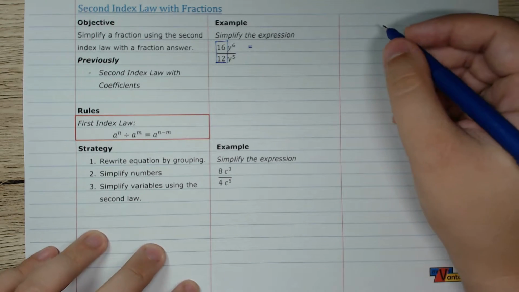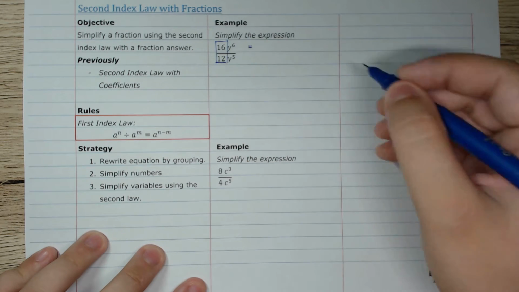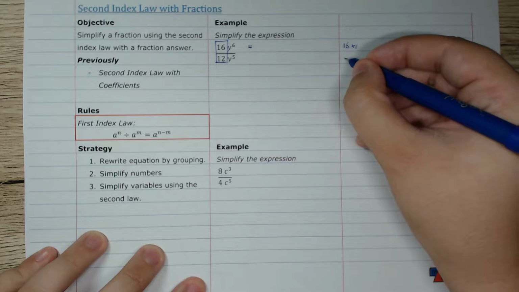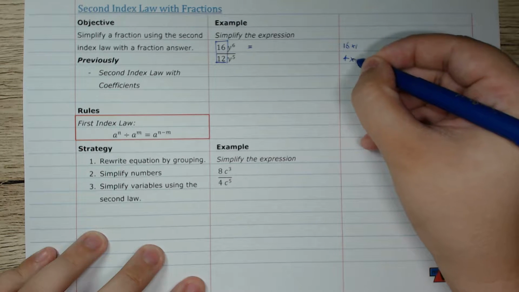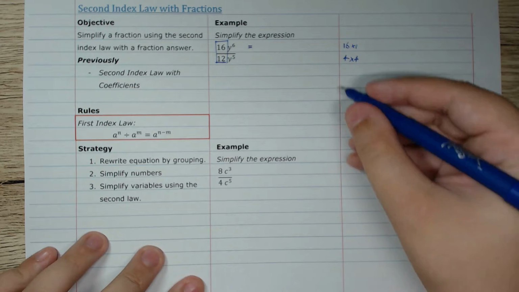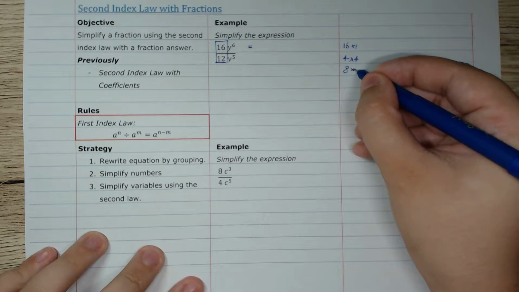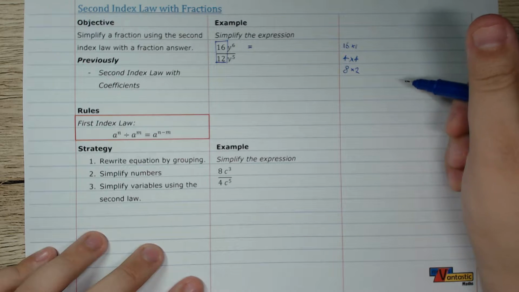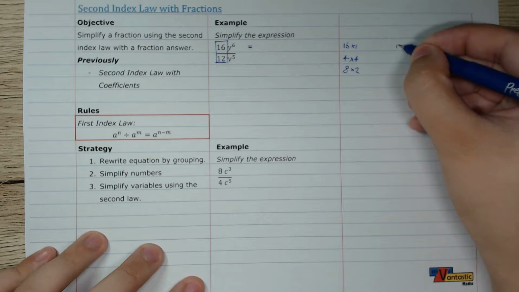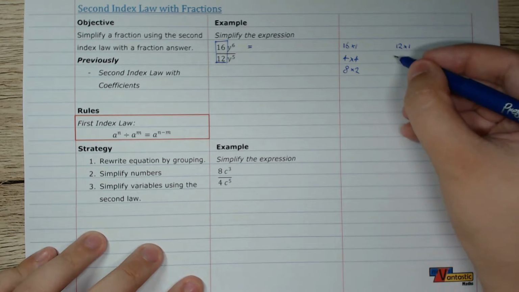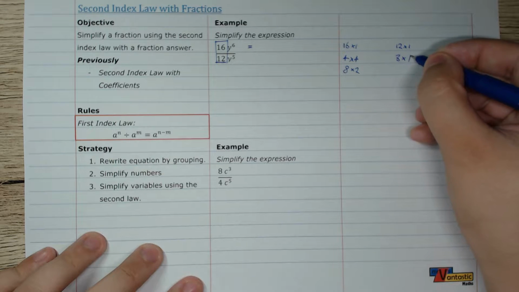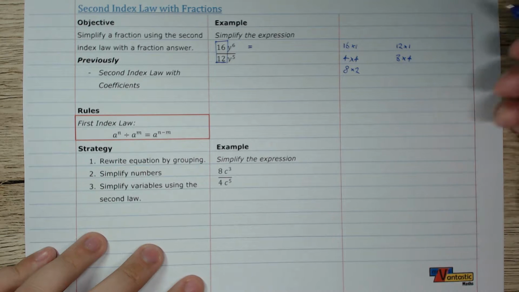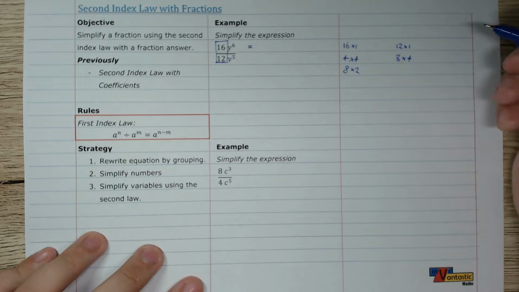So if I just take a sidebar here and I look at all of the factors of 16. So we've got 16 times 1. We can multiply 4 by 4. We can multiply 8 by 2. And I think that's all of them. And let's look at all the factors of 12. So again, 12 times 1 is a factor. We've got 3 times 4 as a factor. And again, I believe that's all we can do there.